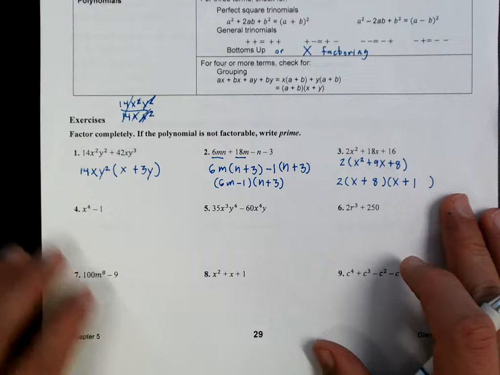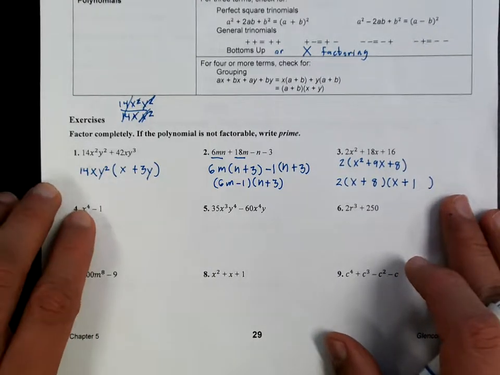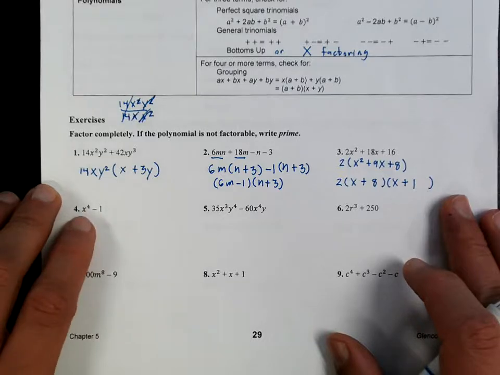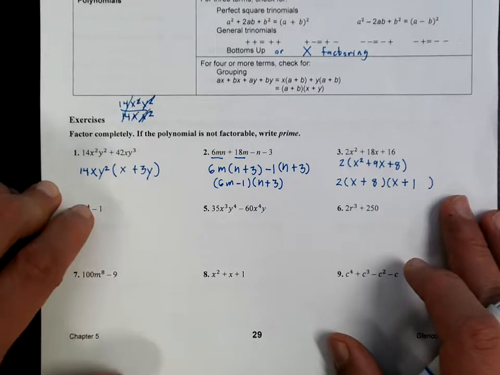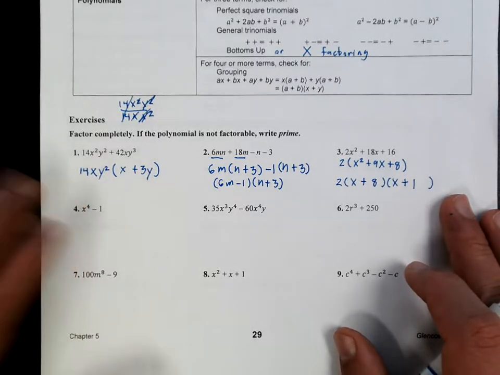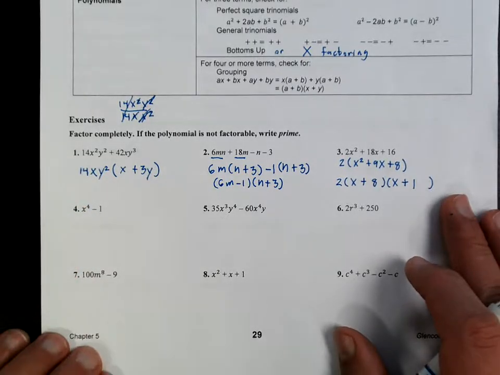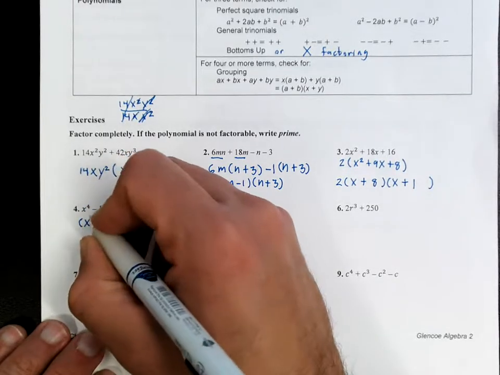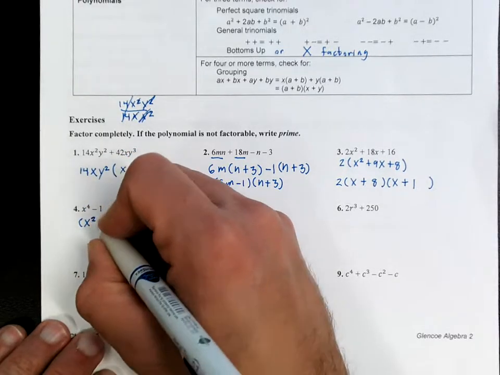If you have 2 terms, then you're either looking for a difference. In this case, you have a minus. So you're either looking for a difference of squares or a difference of cubes. In this case, because that degree is even, s to the 4th, and definitely not odd, I can factor this by difference of squares.